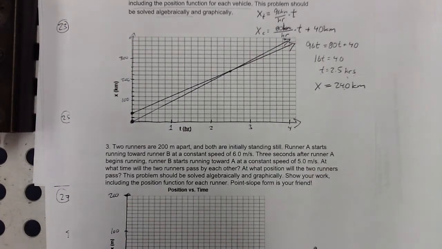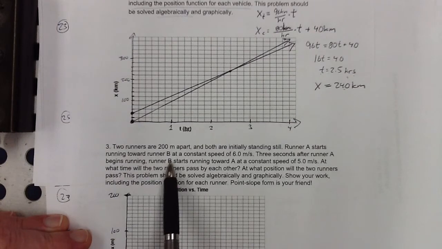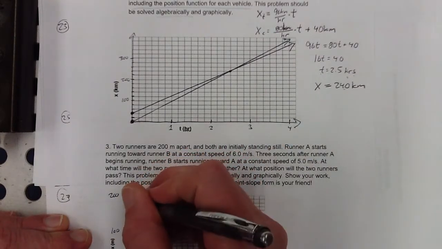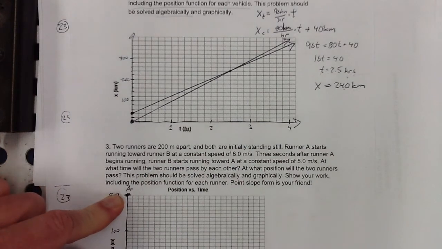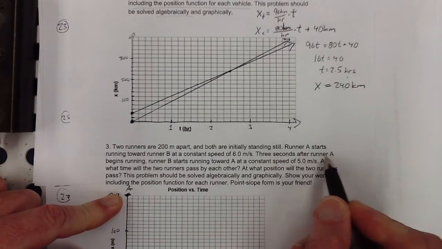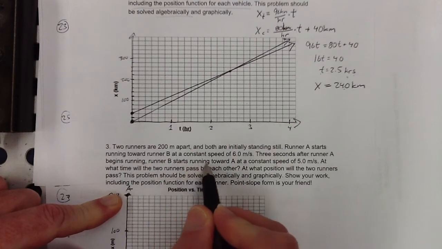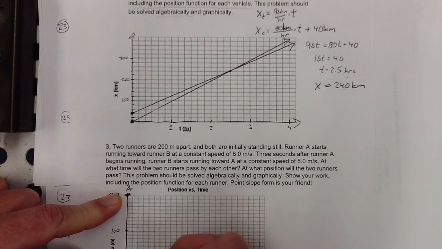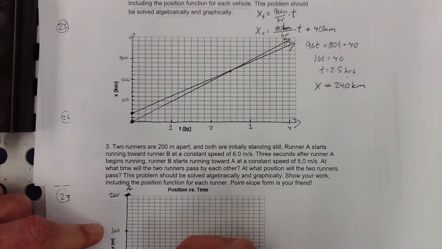Okay, let's see what we need to decide. We need to make a couple decisions here about who's going which way, and that is for us to decide. There's not a right and wrong about that. Two runners are 200 meters apart, both initially standing still. Runner A starts running toward runner B at a constant speed. I think I'm going to make runner A start here. Three seconds after runner A begins running, runner B starts running toward A. So I'm going to take a chance here and make this just scaled by 1 second. So runner B starts 3 seconds later.